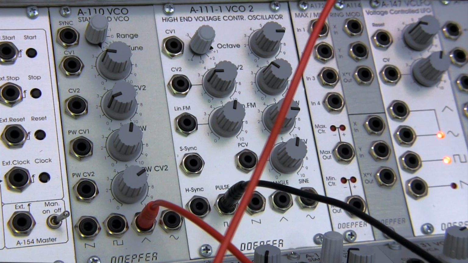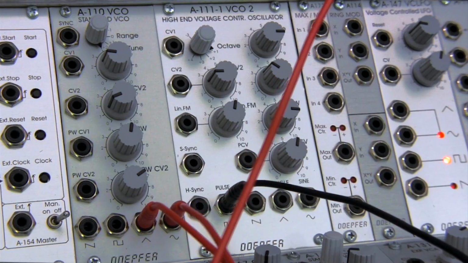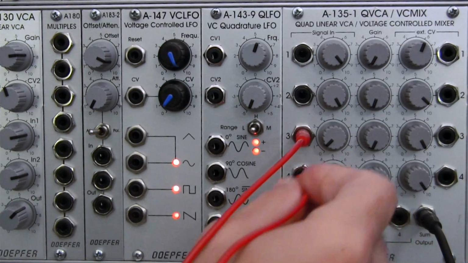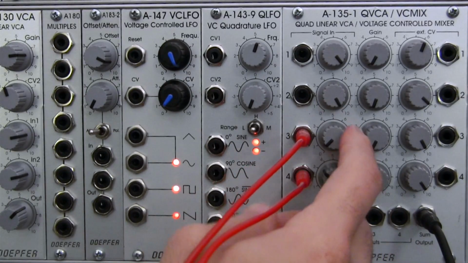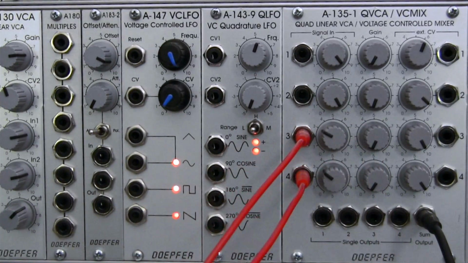Then we'll take the sine wave from that one and go over into input number 4. Let's get the input signals about the same, and we'll adjust them a little bit later as well.